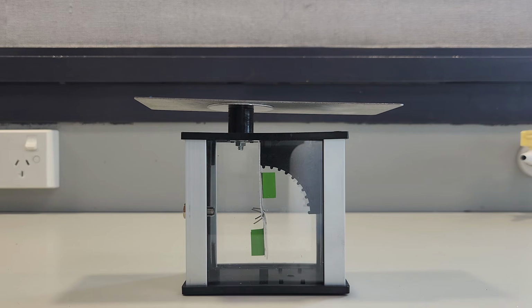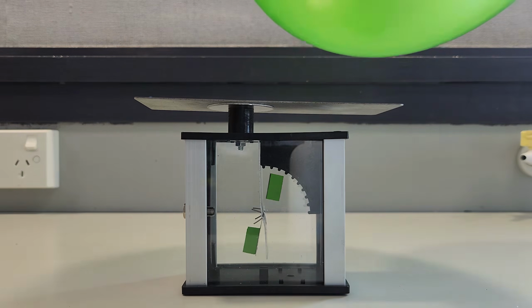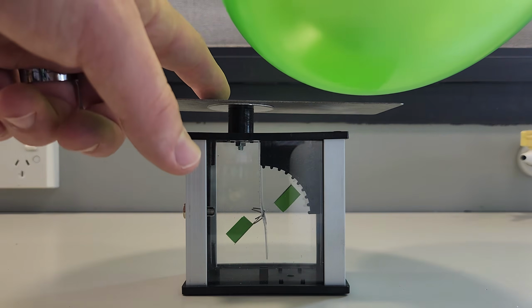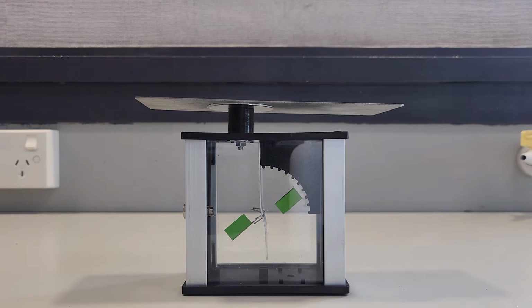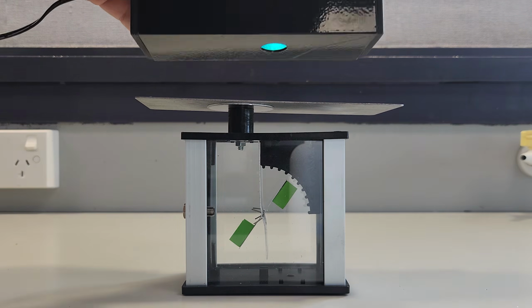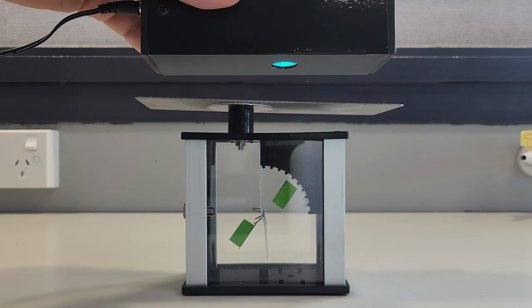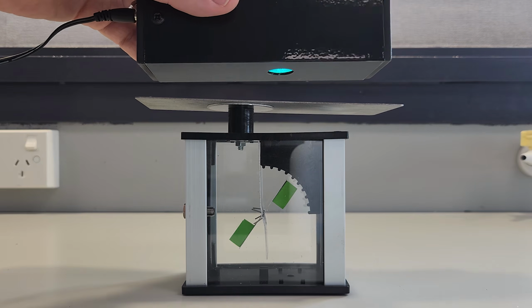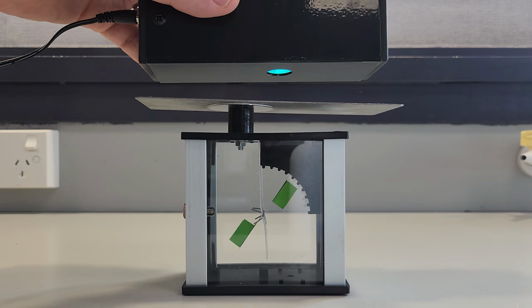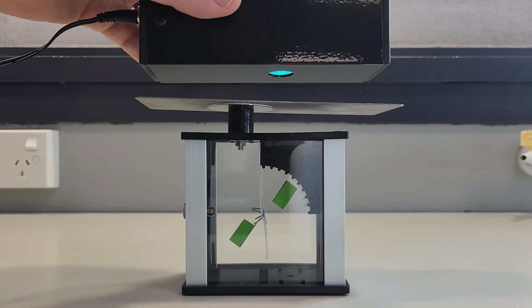Lastly, we can remove electrons by bringing the negative balloon close and providing a pathway for the electrons to escape. The metal is now positively charged. The ultraviolet light fails to remove the positive charge because the photoelectric effect can only remove electrons, which will only increase the positive charge.